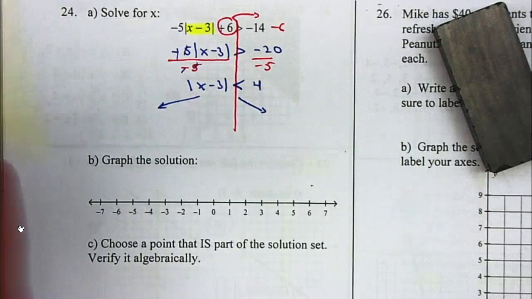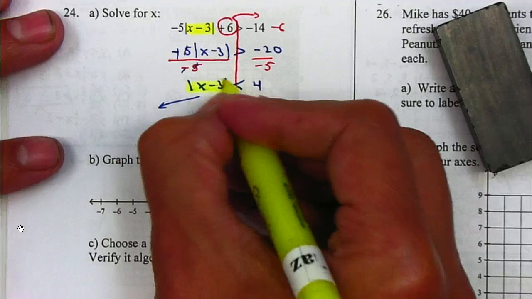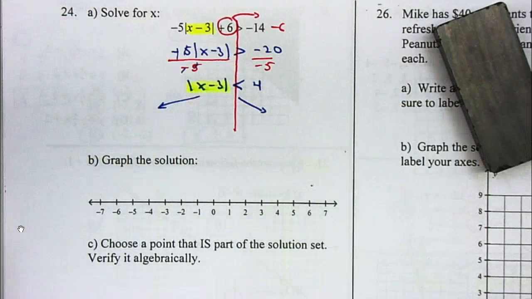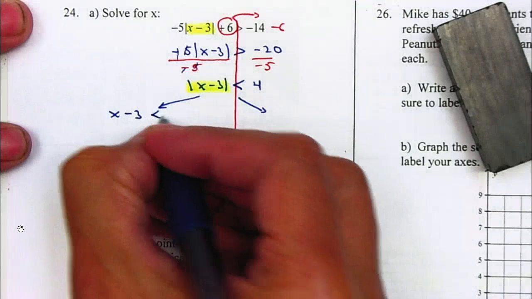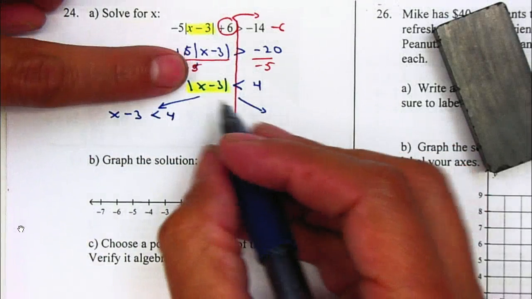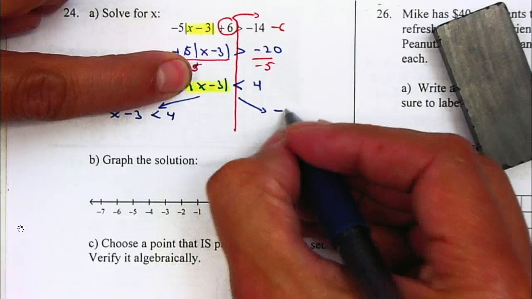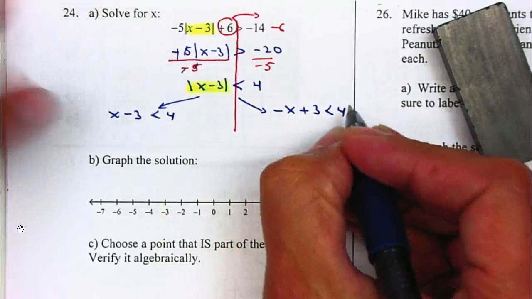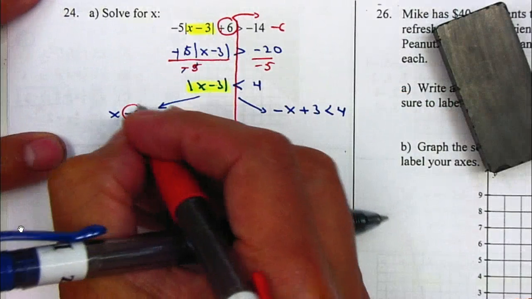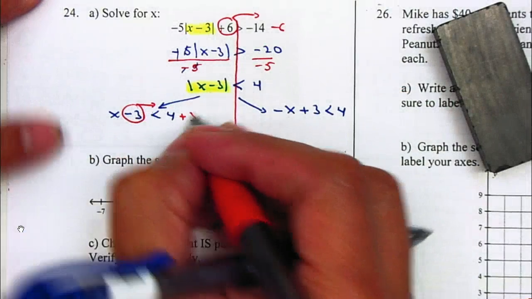Whenever you have absolute value, you end up with two solutions. The first one will remain exactly the same: x minus 3 is less than 4. The second one will be the opposite. That's a positive x becomes a negative x. That's a negative 3 becomes a positive 3. Move my 3 to the right, becomes a positive 3.